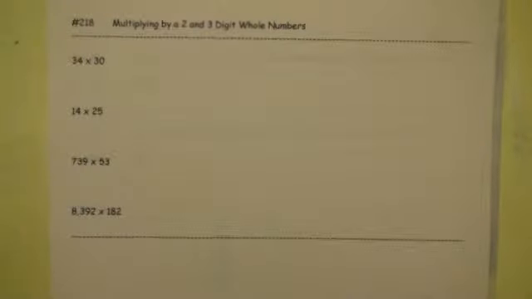Video number 218, multiplying by 2 and 3-digit whole numbers. So 34 times 30, we're going to use mental math for that one. Same thing with the 14 times 25. The other two, we're going to go ahead and use the written math style.